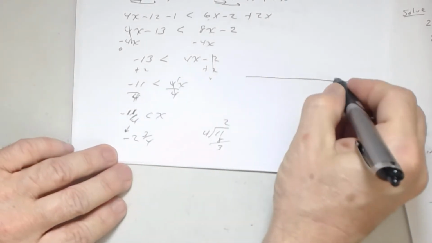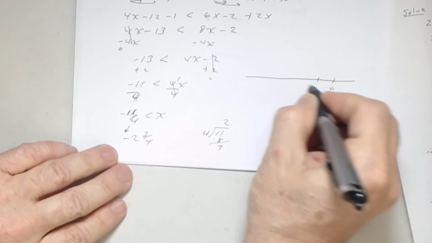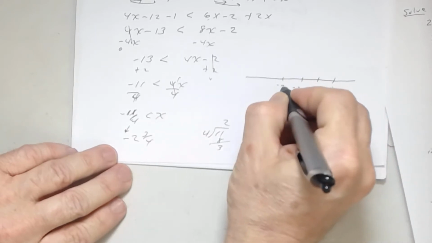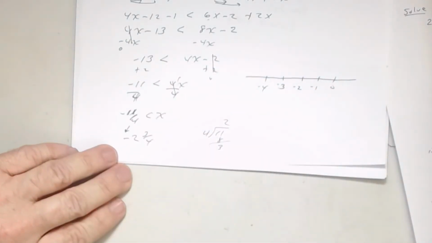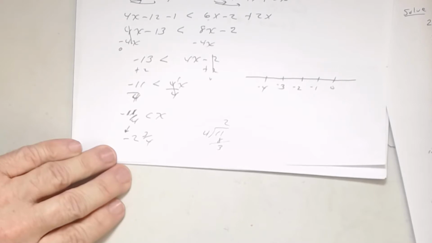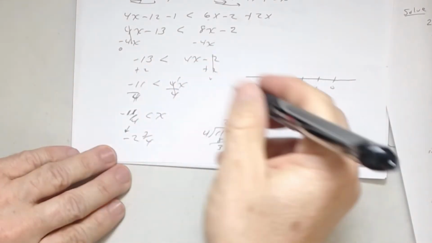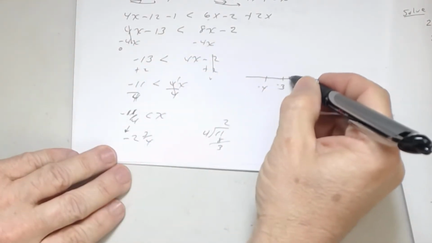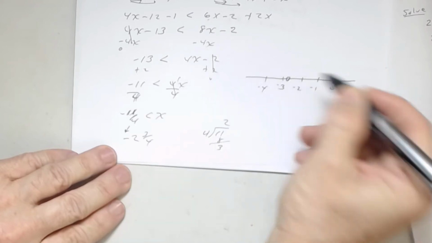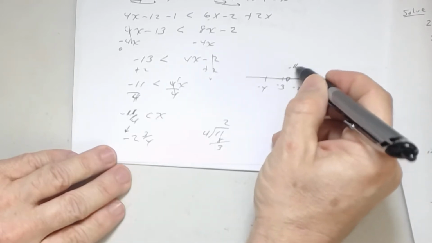All right. So this is 0. This is negative 1, negative 2, negative 3, negative 4. Between what two numbers is negative 2 and 3/4 located? Negative 2 and negative 3. Close to which one? Negative 3. Open or closed circle? Open. So this right here, let's say it's negative 11/4.